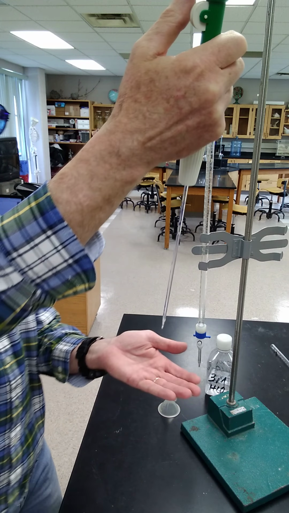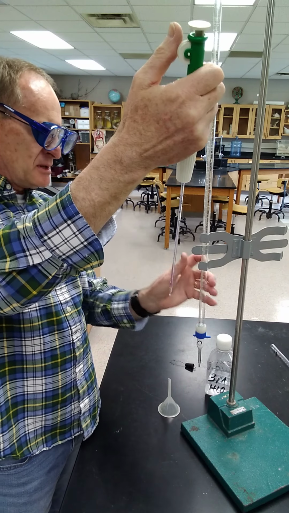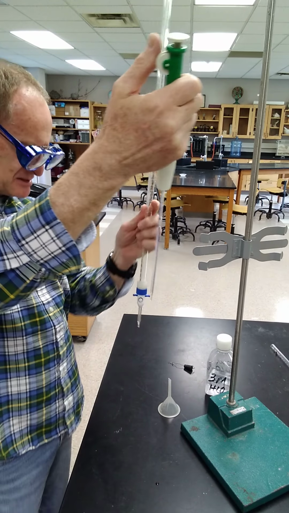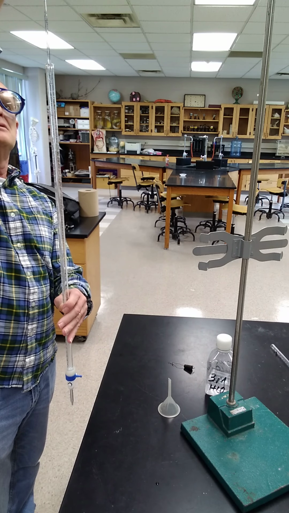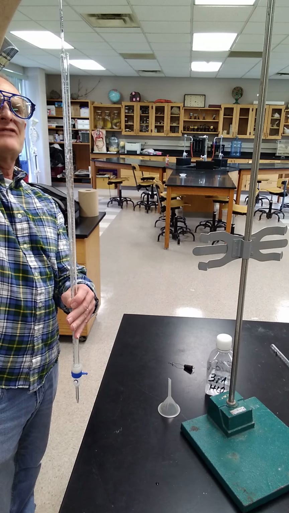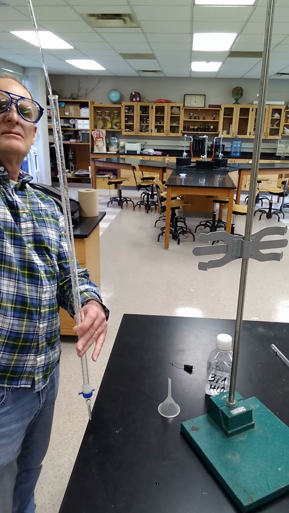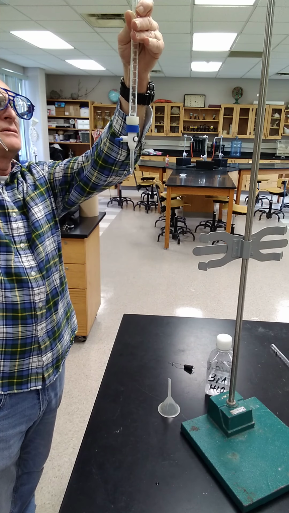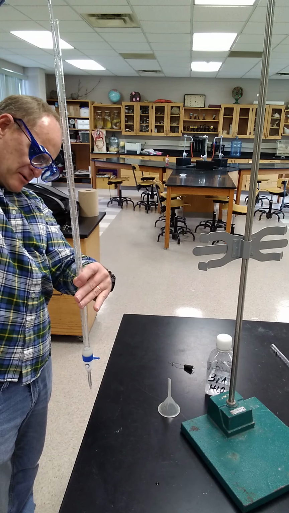All right, I've got 1 milliliter of water. And I'm going to fill up that space. I'm hoping it's not more than 1 milliliter. I don't think it is. So I'm going to put in a half a milliliter and see if it fills it up. Not quite. I'll put in a little bit more.